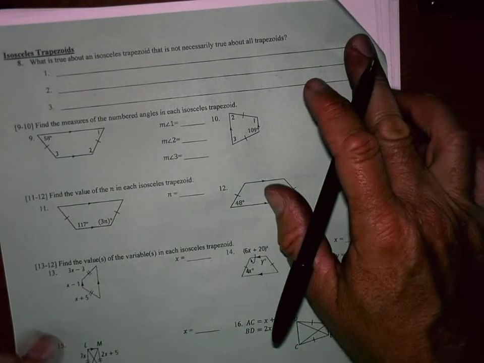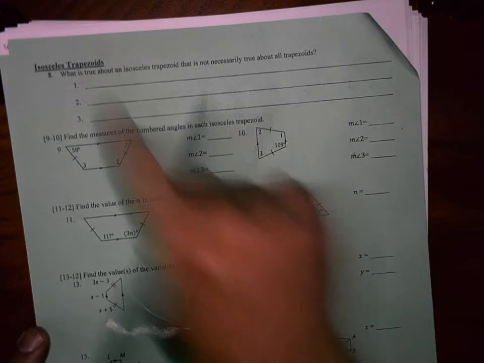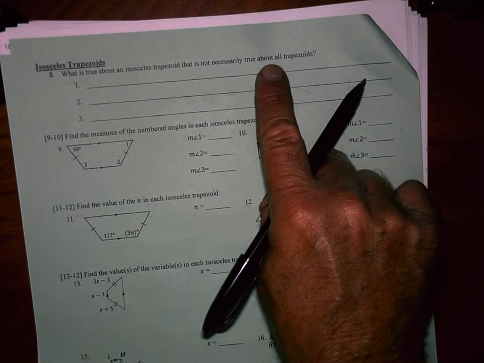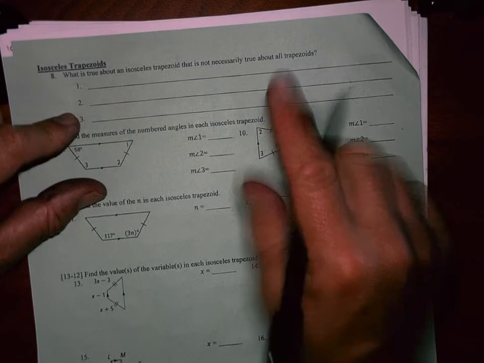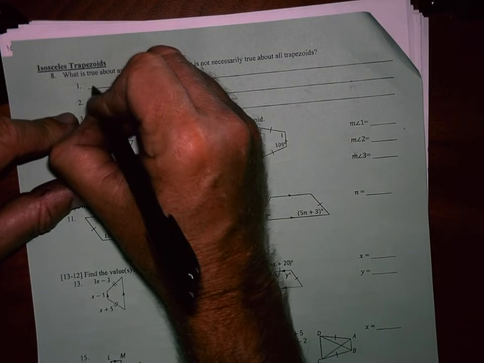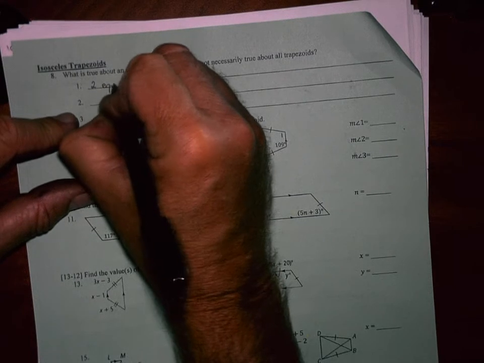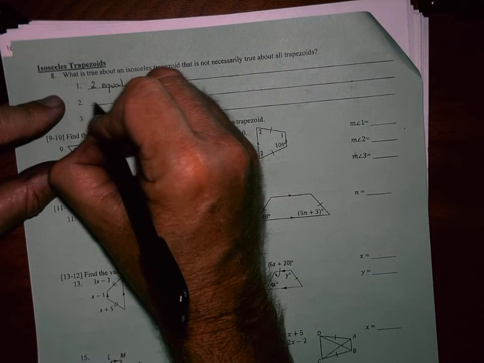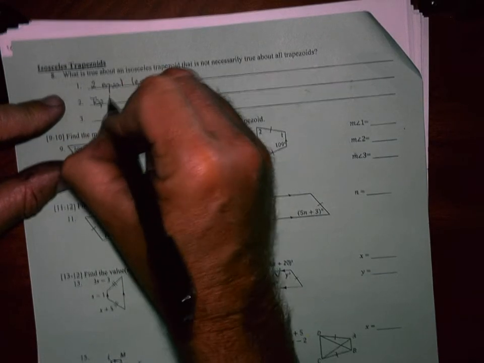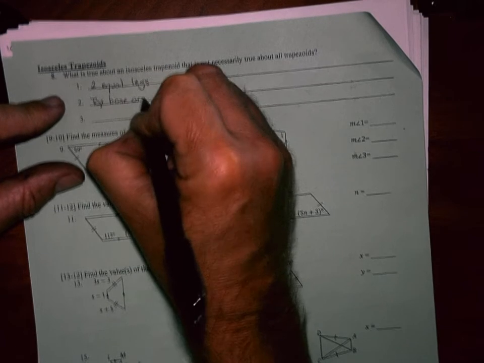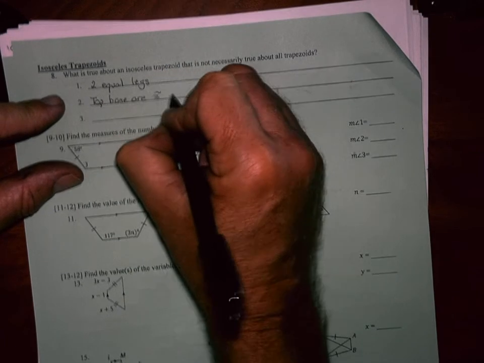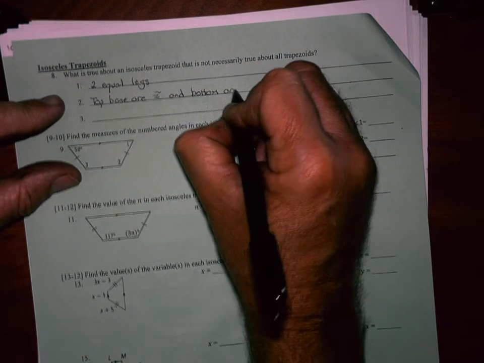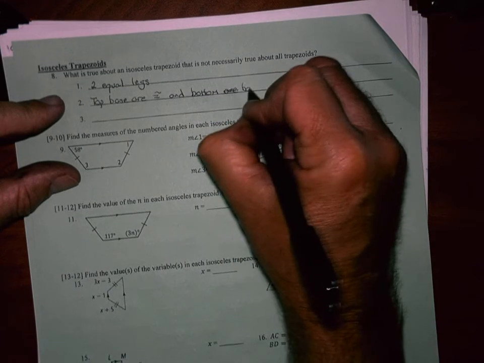Number 8, now we're going to start talking about isosceles trapezoids. Number 8 says, what is true about an isosceles trapezoid that is not necessarily true about all trapezoids? And there were 3 things. So the first thing is, an isosceles trapezoid will have 2 equal legs. The second thing is that the base angles are congruent. The 2 base angles on the top would be congruent, and the bottom base angles are congruent.